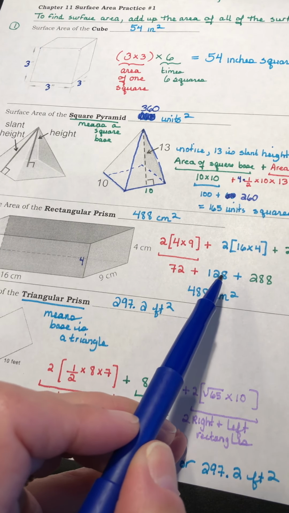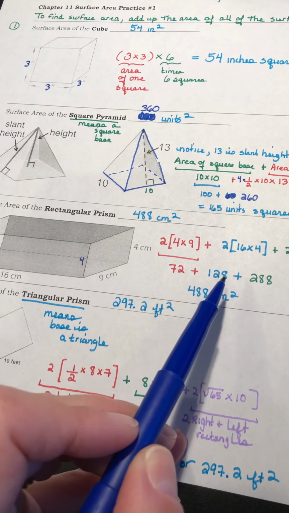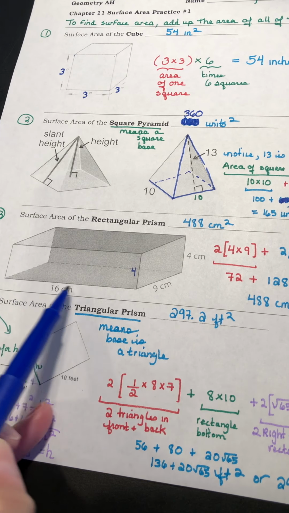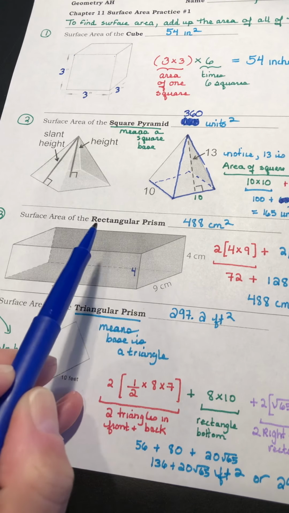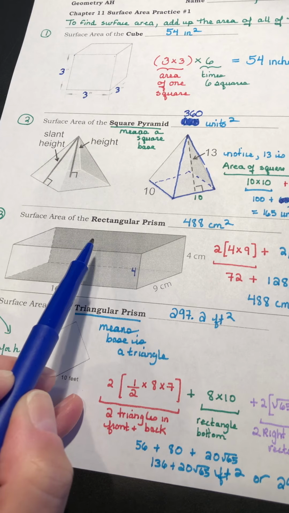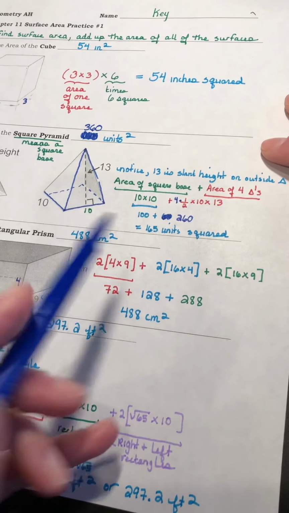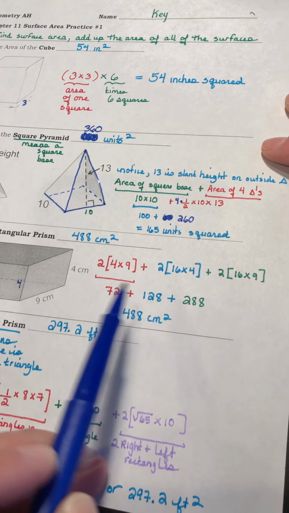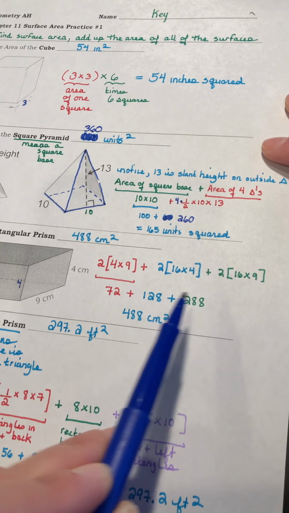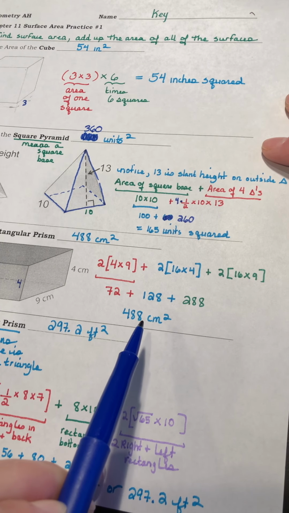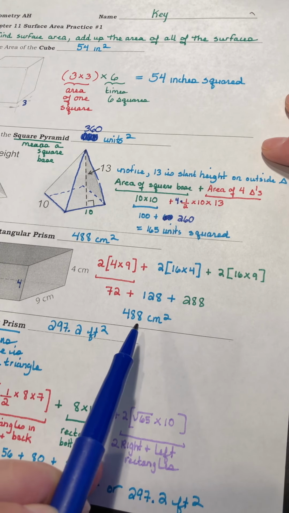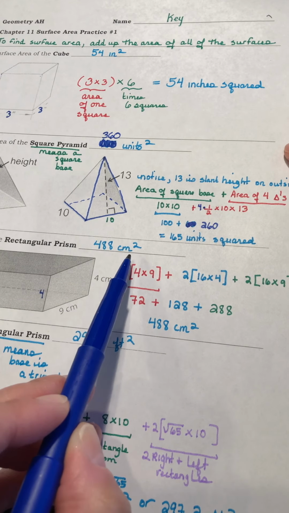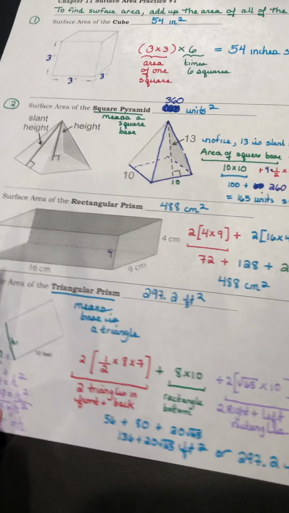And finally, last but not least, I have to do the top and the bottom. So the bottom is 16 by 9, and it has a friend on the top that's also 16 by 9. So I have to make sure I include the fact that there's two 16 by 9s, or 288. Adding these 3 items together gives me 488 centimeters squared. Again, you can double check that answer, 488 centimeters squared, okay?